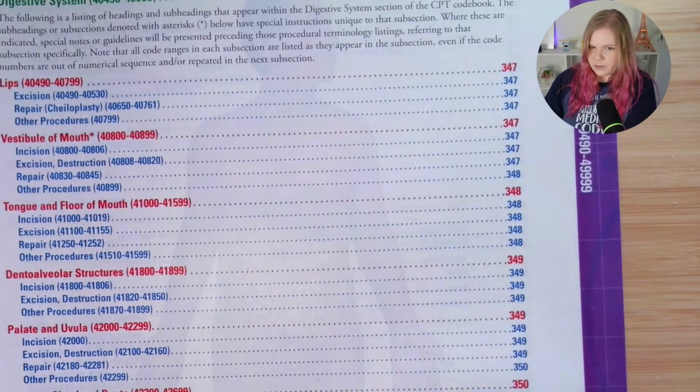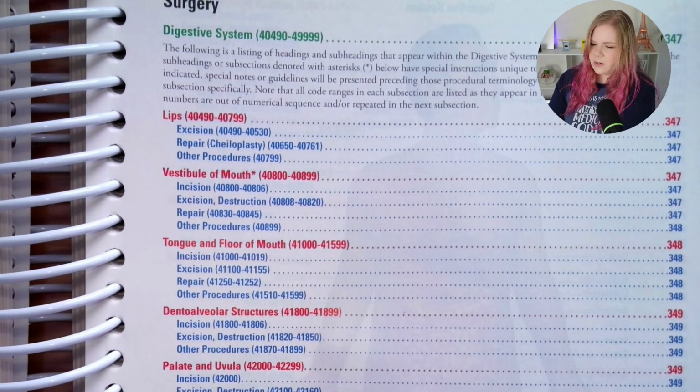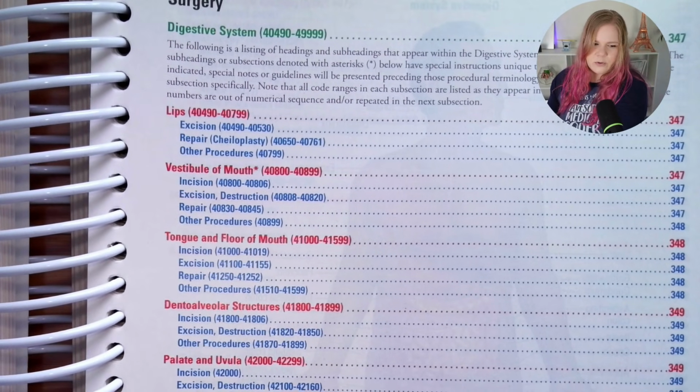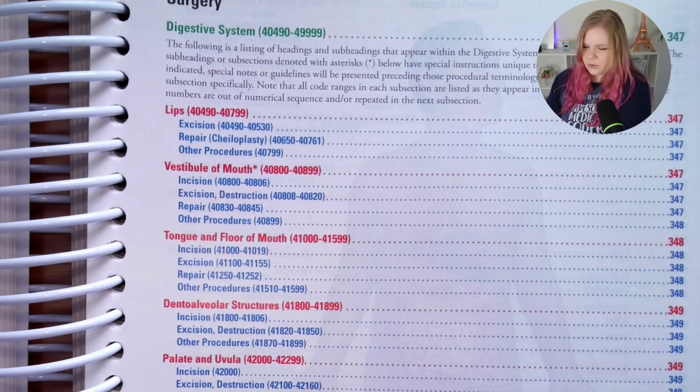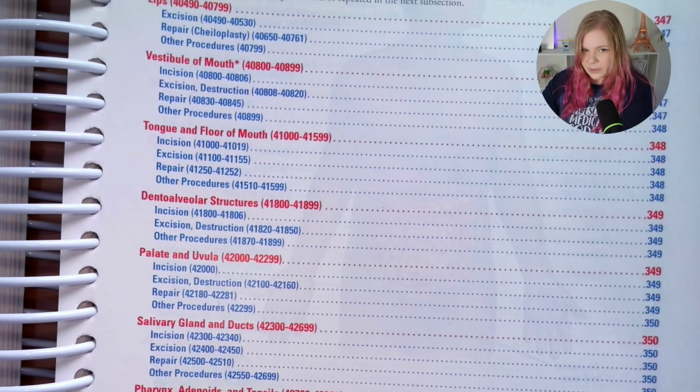Now, this particular book I'm using, I actually didn't tab. It might be a little bit faster if I have tabs. So depending on your personal preference, you don't have to tab your books, but you can. So now we're going to go to our section for gallbladder.